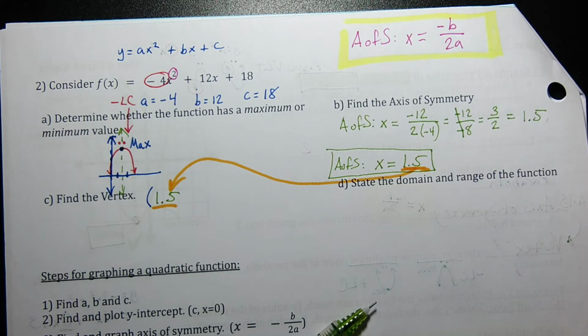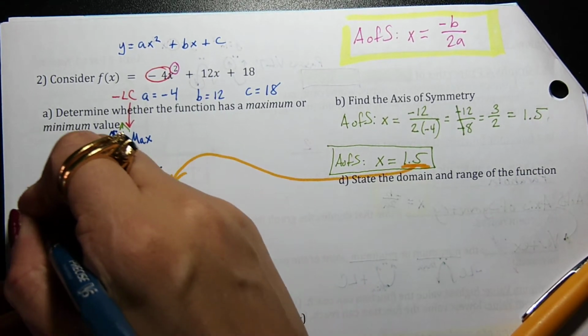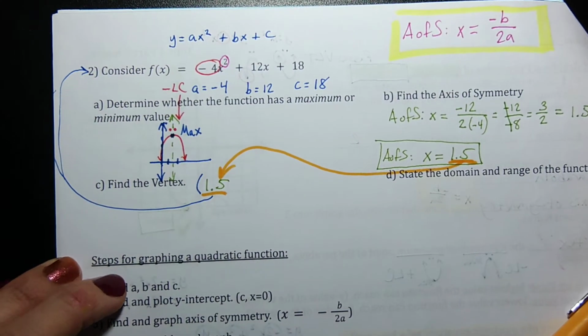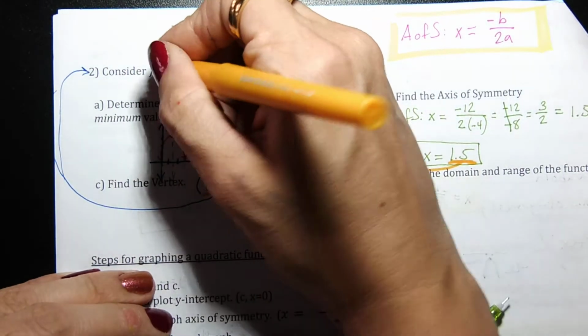Now for the not so great part. How do we find the y value of our vertex? We know the input. How do we find the y value or the output? Put it in the equation. I love it. So we're going to take that 1.5 and we're going to plug, whoops, drawing on my desk there. So we are going to plug this into our equation for x.